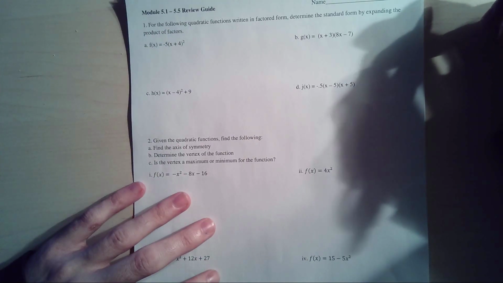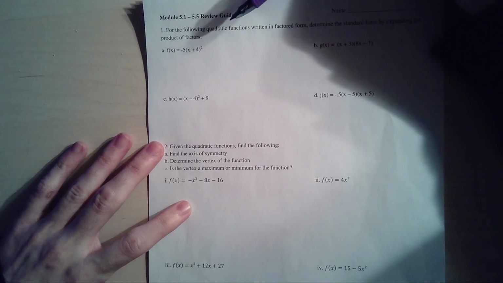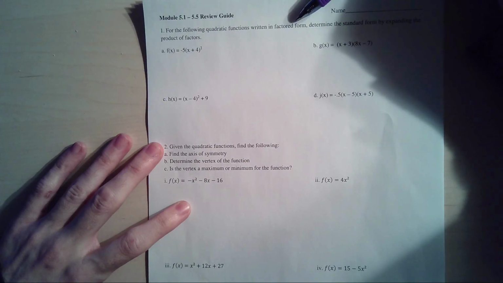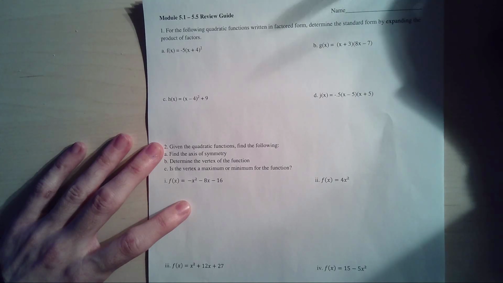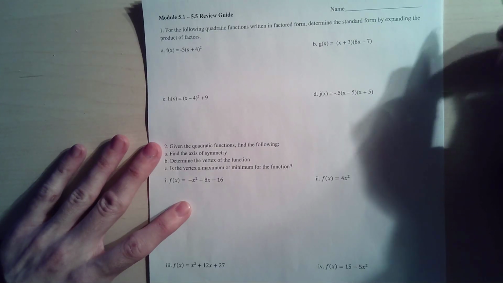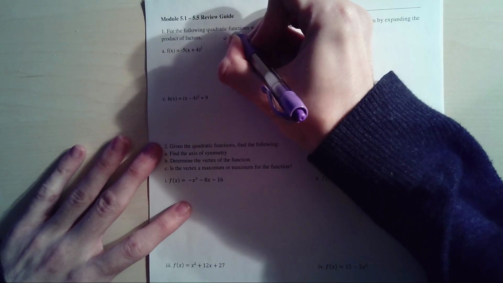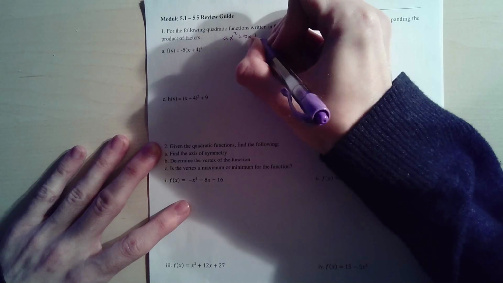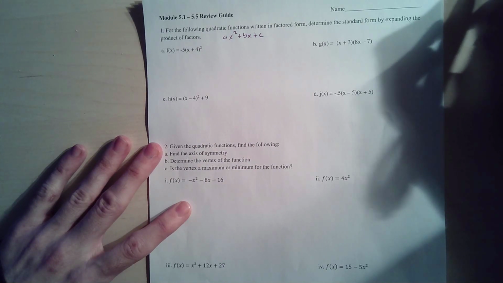Alright guys, this is page 1 of the 5.1 of 5.5 review guide. So the first question here asks us to change the quadratic functions that are written in factored form and determine the standard form by expanding. So effectively you're looking to end up in ax squared plus bx plus c. That is our standard form. You want to multiply this stuff out here. So you're going to be using that FOIL method for a lot of these.